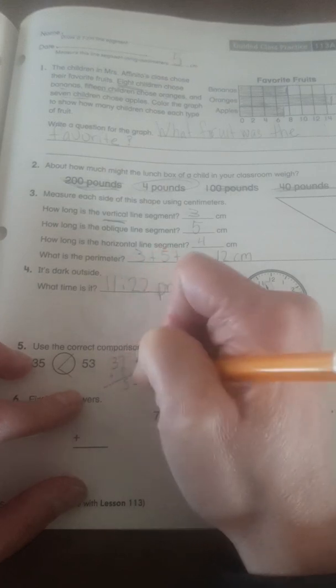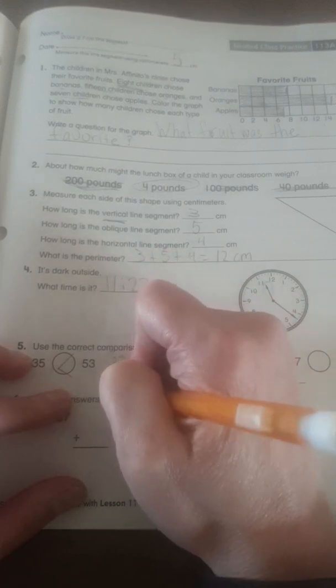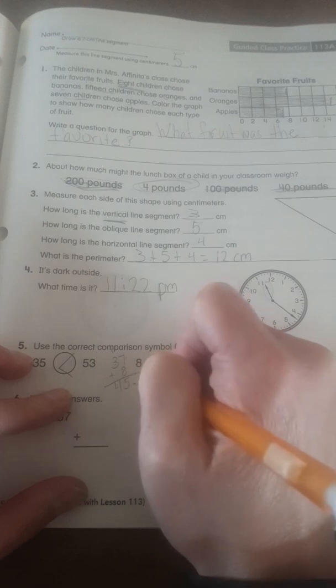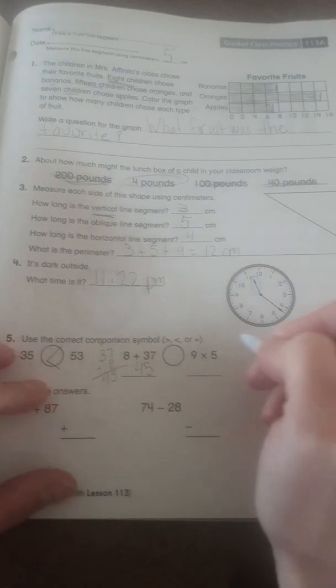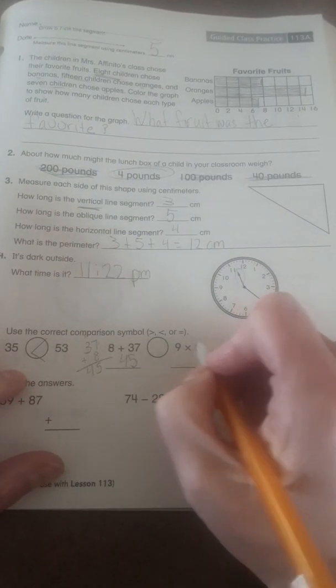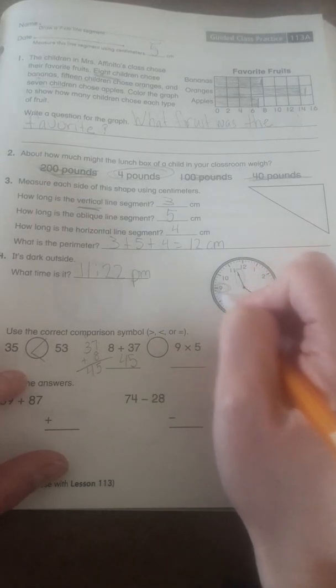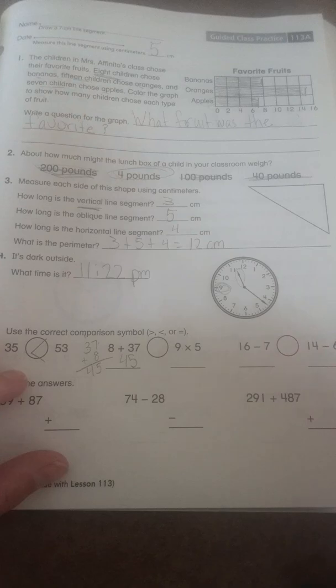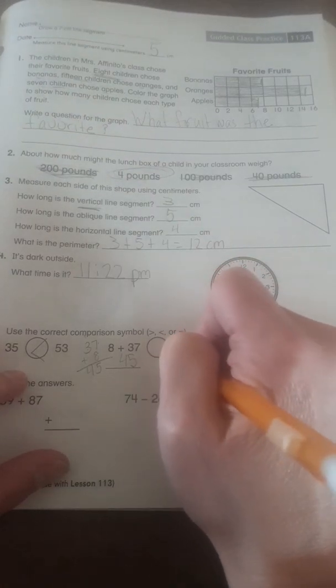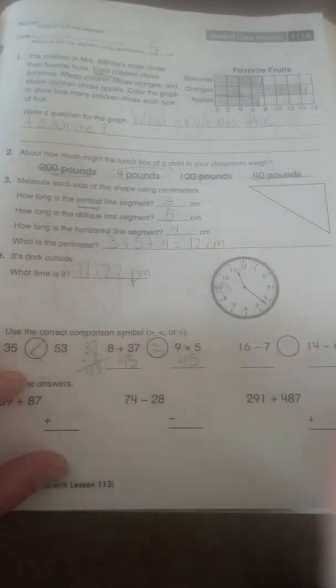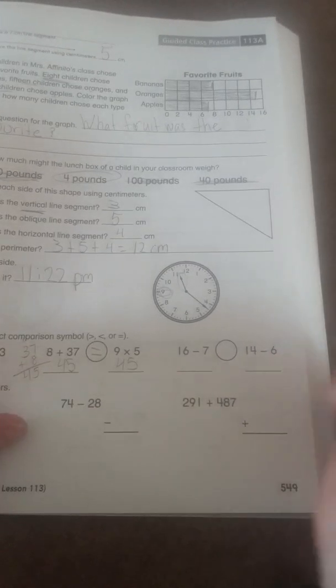Carry the 1. Bring down the 5. 3 plus 1 is 4. So I have 45 here. And I need to think of my times. 9 times 5. Well, think about what this is when we do the clock. You're right. It's 45. So those are, you got it, equal.